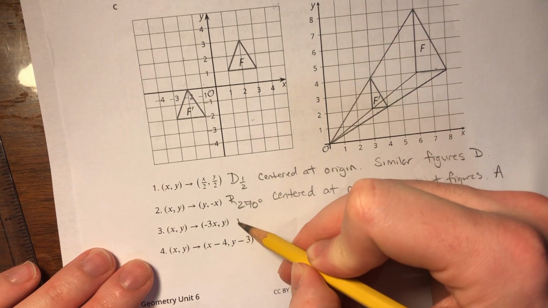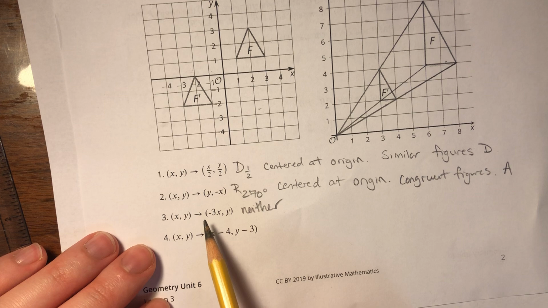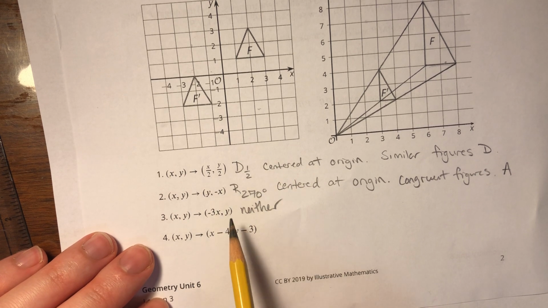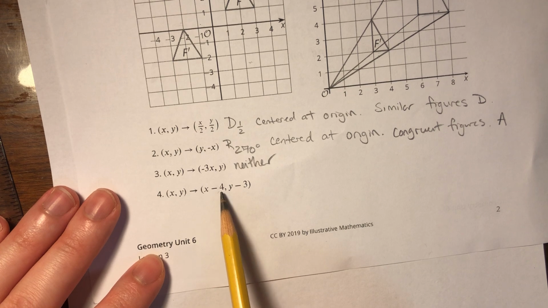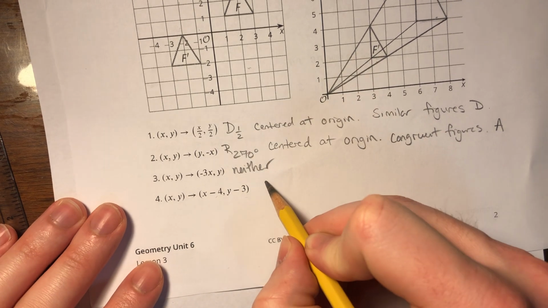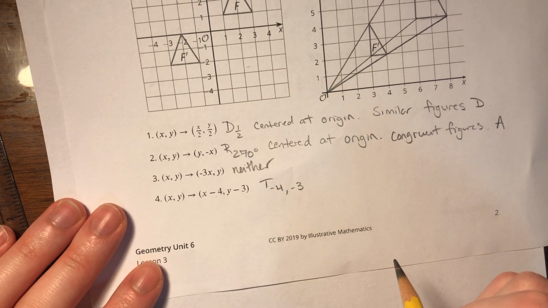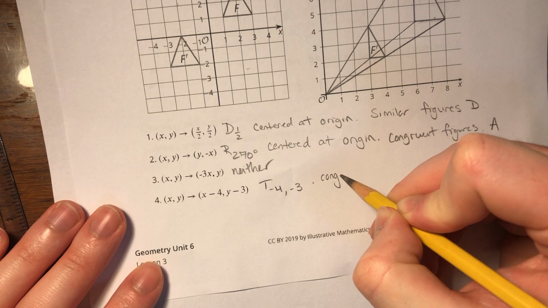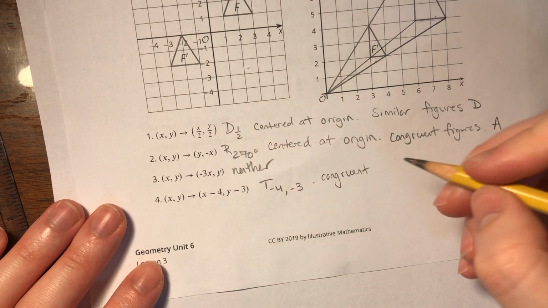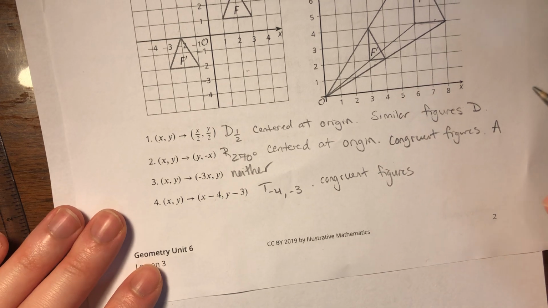So I'm going to write neither just to begin, because no rule looks like this. So I'm going to skip that for now, because I know that this rule down here is a legitimate rule. That's a translation of -4 in the x direction and -3 in the y direction. That will produce congruent figures because translations are rigid motions and always preserve the dimensions.